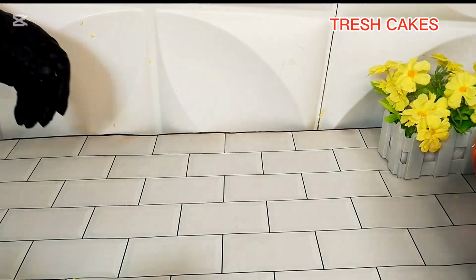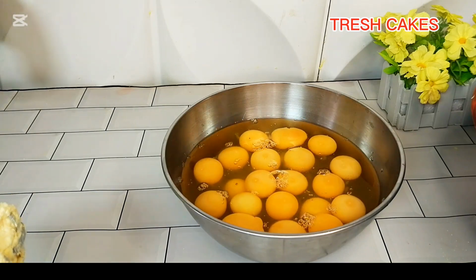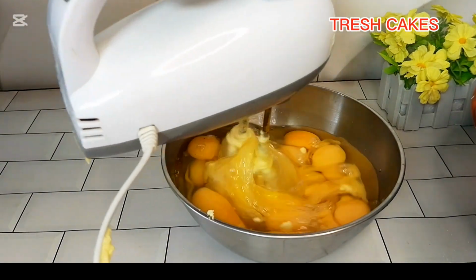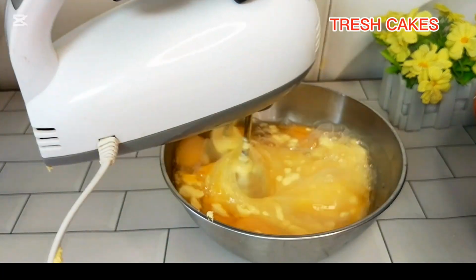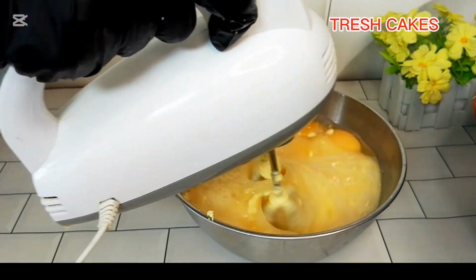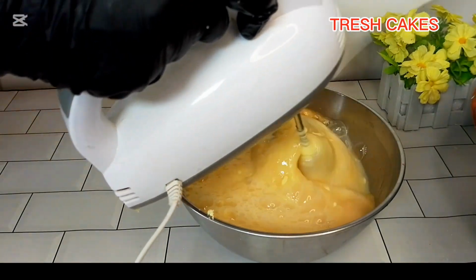So once the sugar dissolves, you're just going to whisk your egg. I'm going to be using my hand mixer to mix my egg till it begins to form that foamy kind of look.